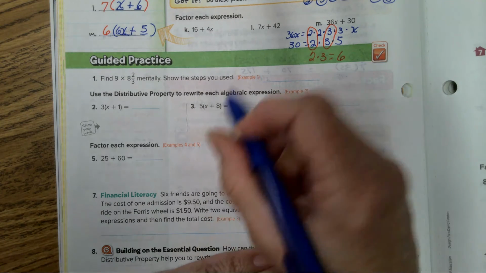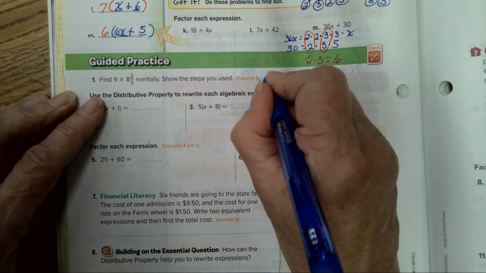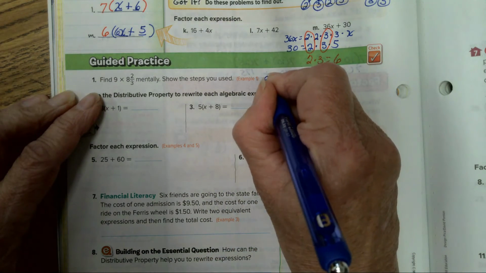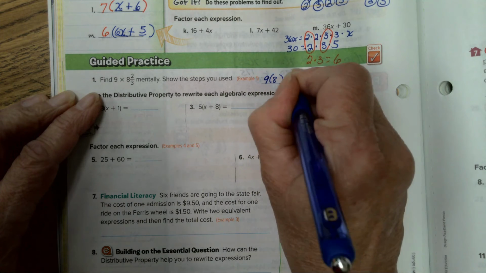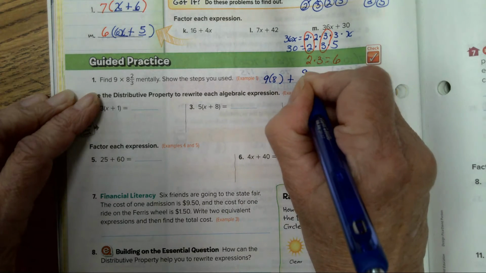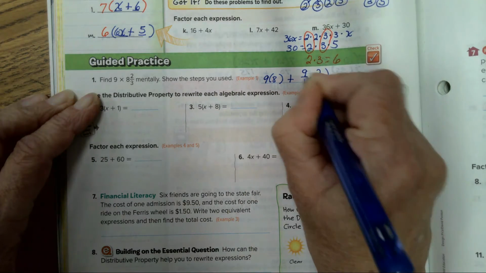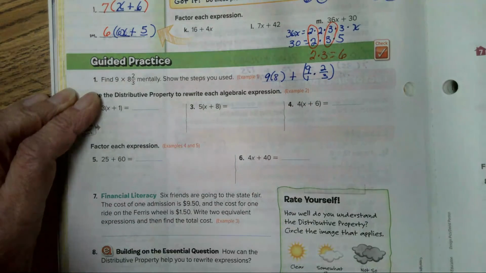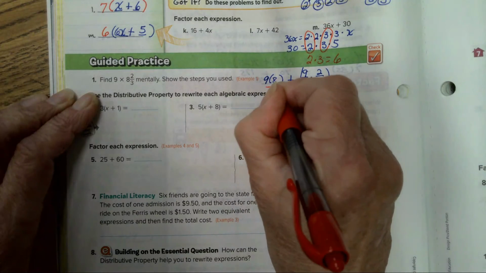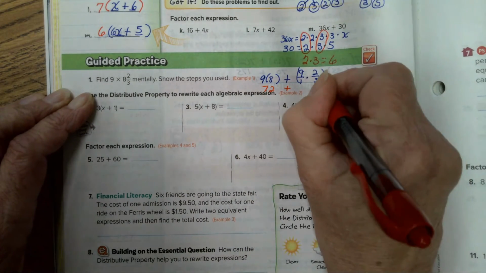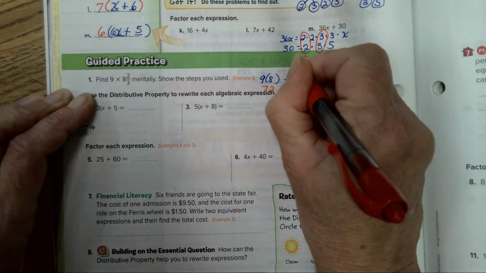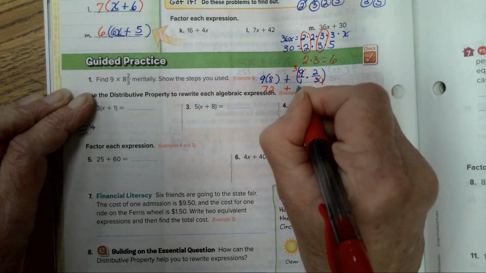All right, nice to have you back. To do this problem, I'm going to take 9 times 8 plus 9 over 1 times 2 over 3. 9 times 8 is 72. 3 will go into 3 once. 3 goes into 9 3 times. 3 times 2 is 6.